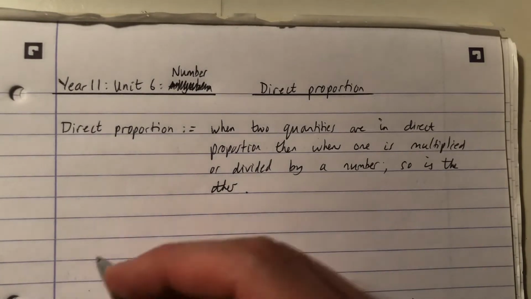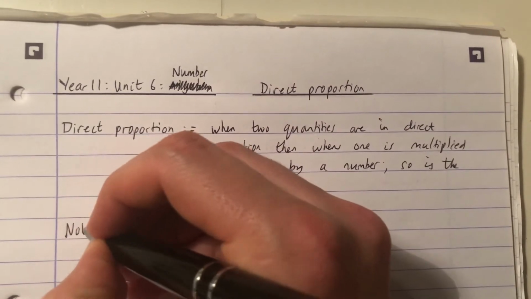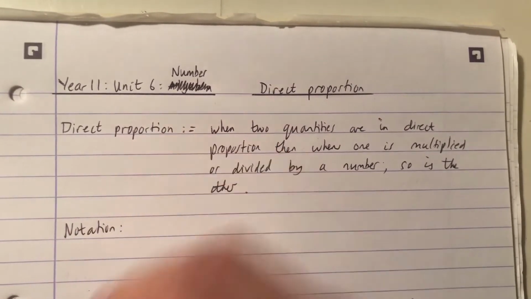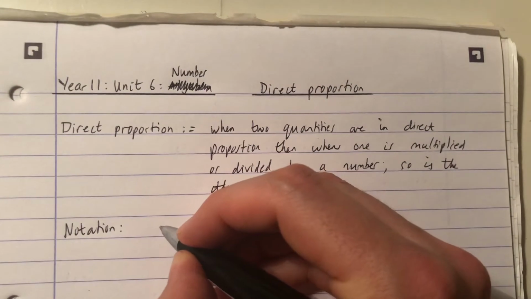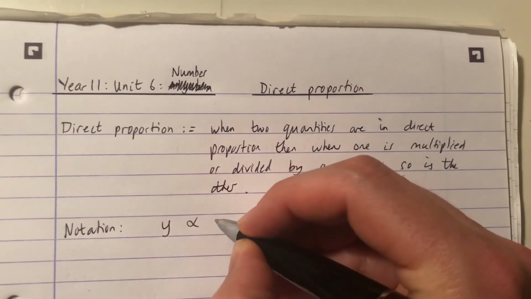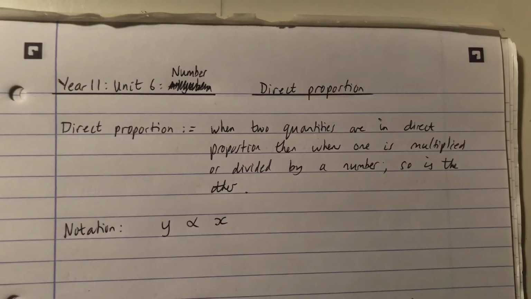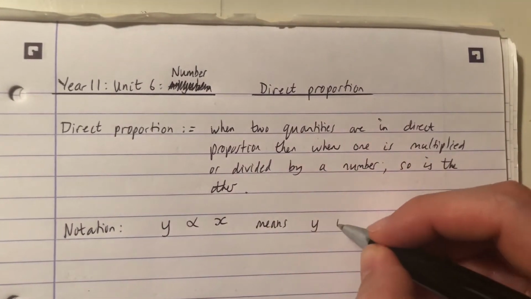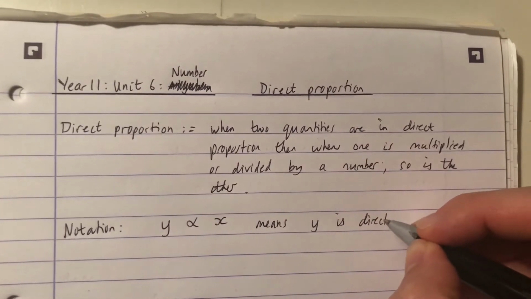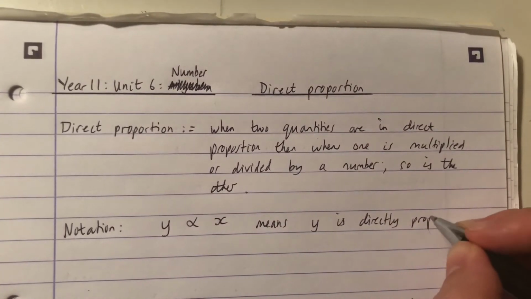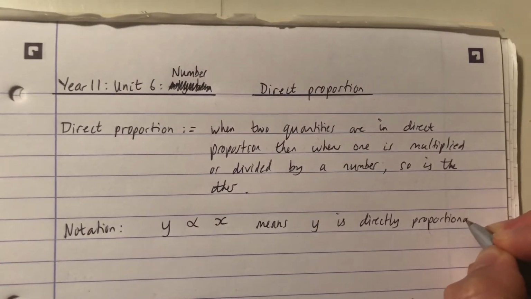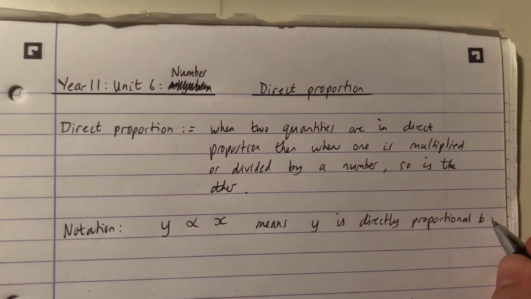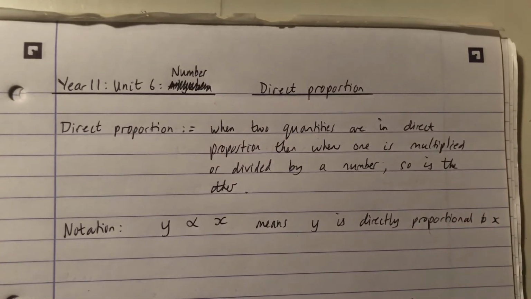Now there's some symbols you need to know, which is the following. And this means y is directly proportional to x. Y is directly proportional to x.